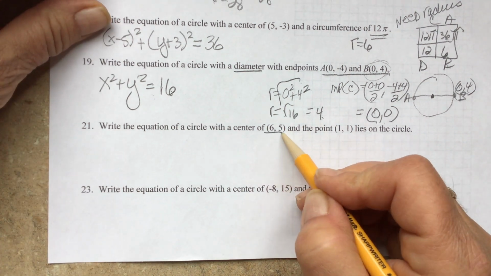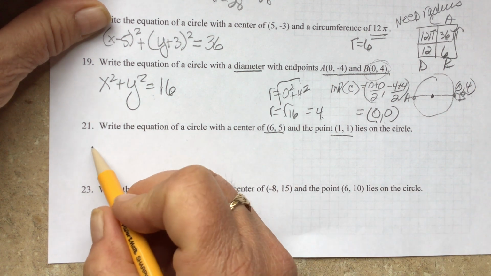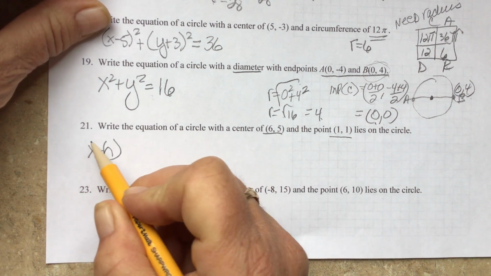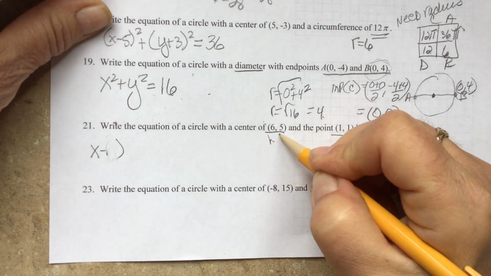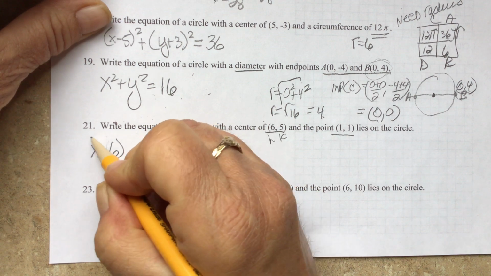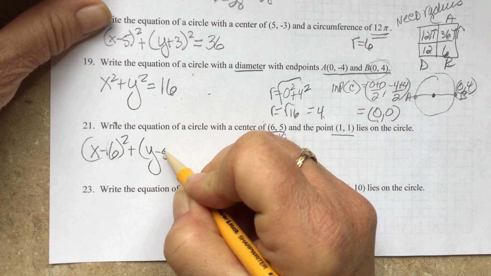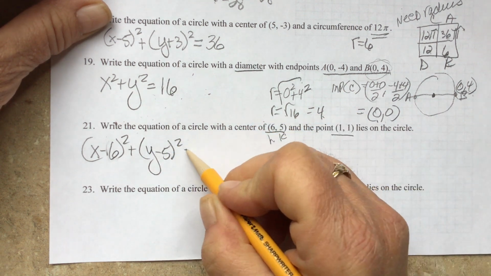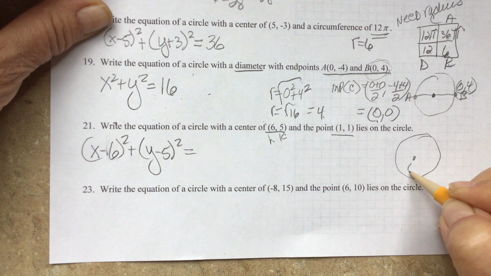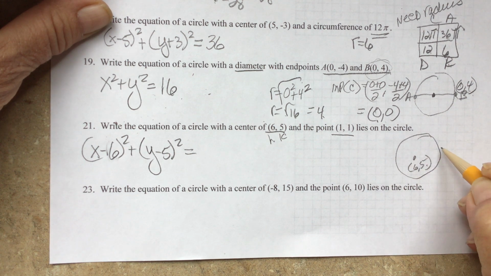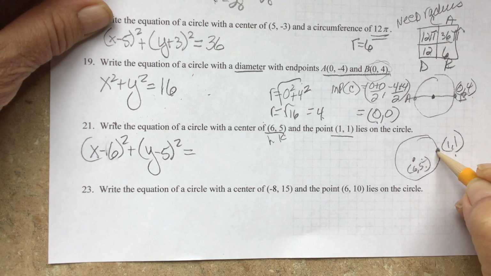Okay, this one has a center of 6, 5, and the point 1, 1 lies on the circle. So let's get something on the paper that we know. Oops, you have to write the H. Here's my H and here's my K. So x minus 6 squared plus y minus 5 squared equals the radius squared. Now here's the picture. 6, 5 and 1, 1. There's my center and there's a point on the circle.